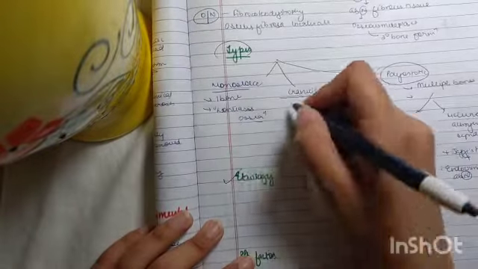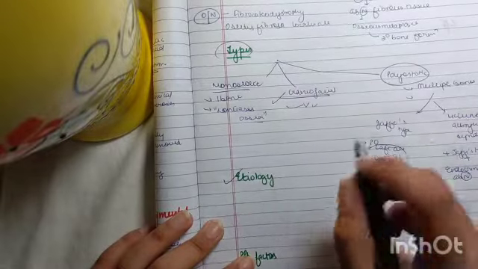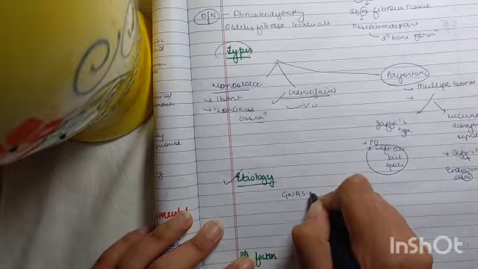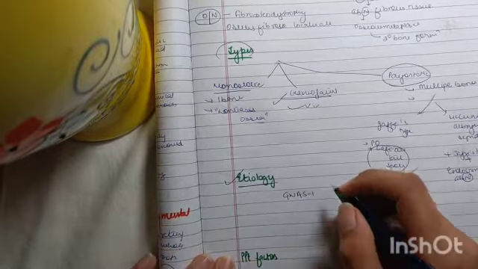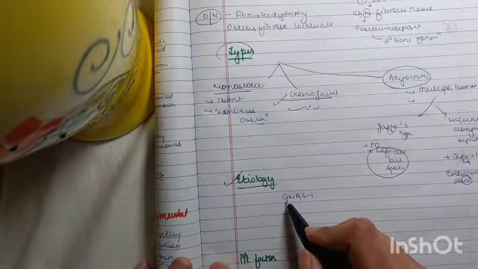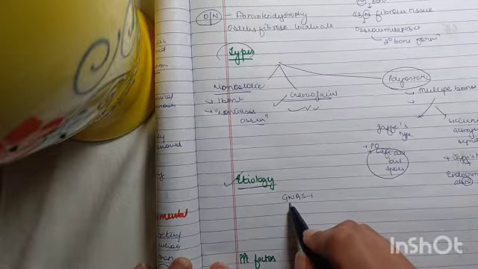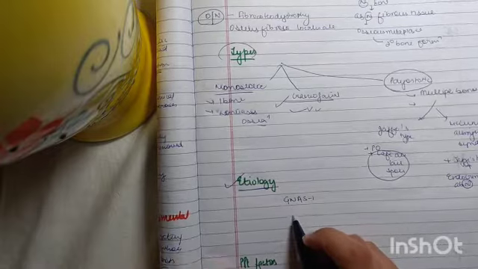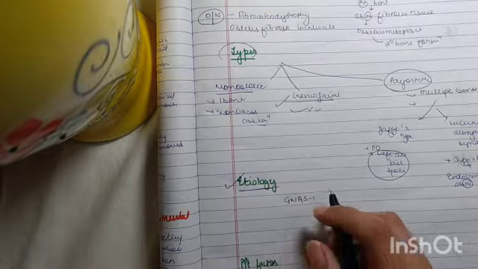In craniofacial, all the skull bones will be affected. Now coming on to the etiology. It basically occurs because of a mutation in the GNAS1 protein. Now, what is GNAS1? It stands for the guanine nucleotide binding protein alpha stimulating activity.